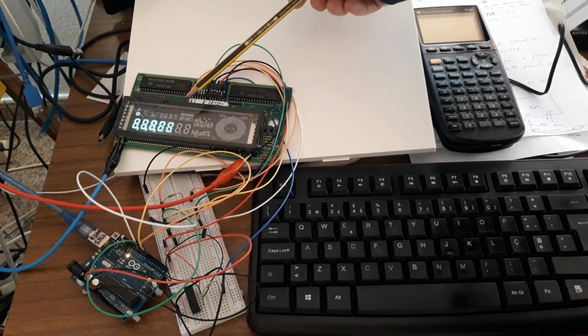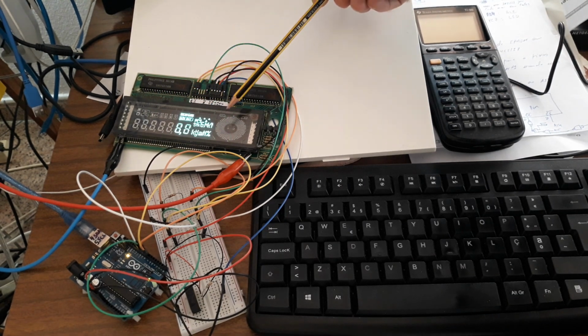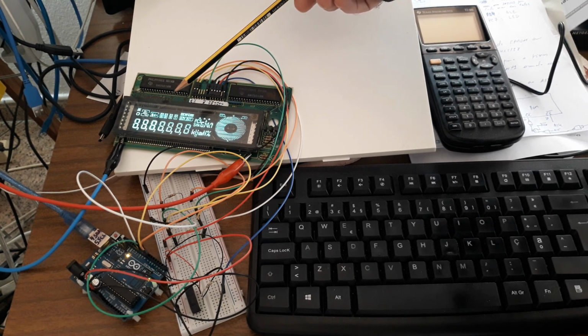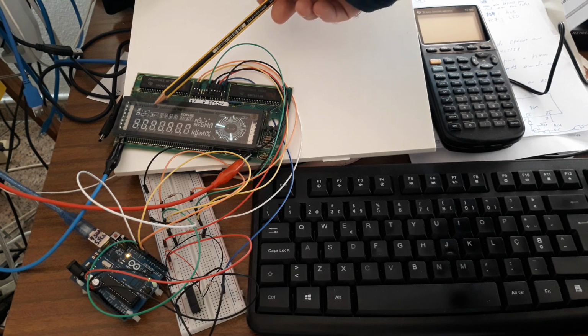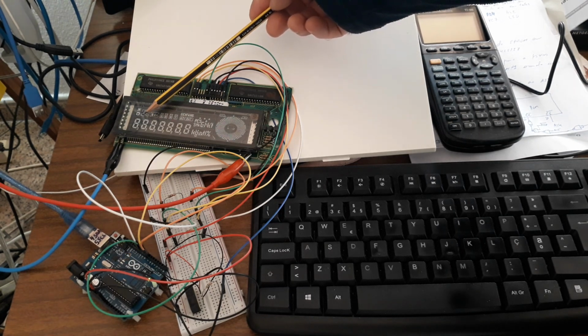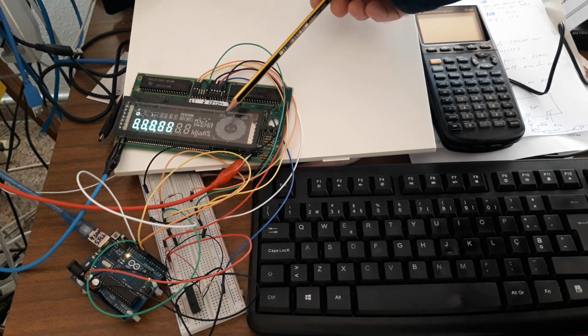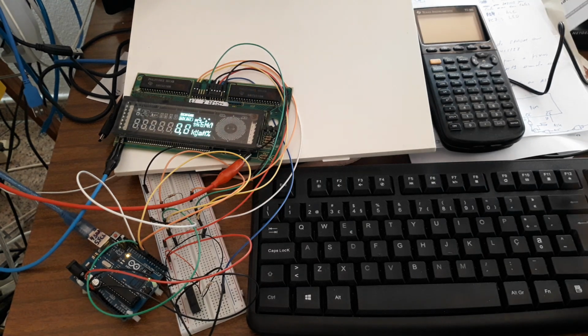Grid 1, grid 2, grid 3. Okay, I refer in the program to grid left, grid center, and grid right, but you can use the reference you want, okay?